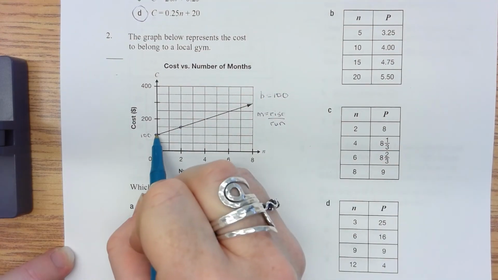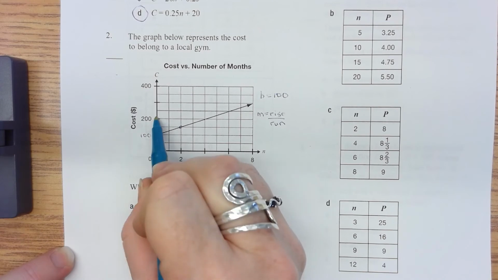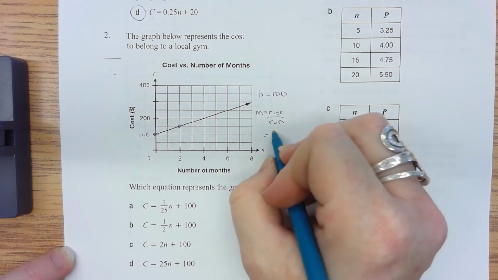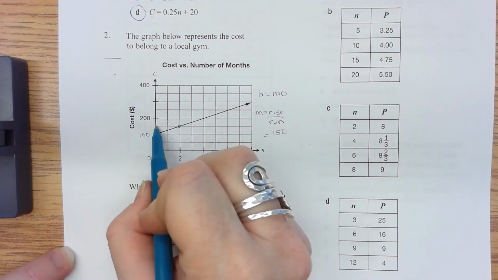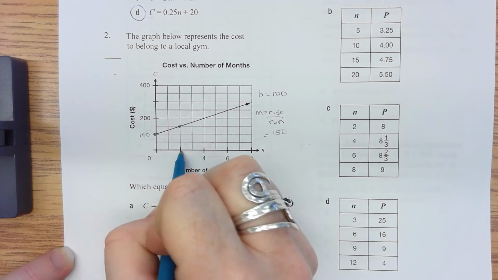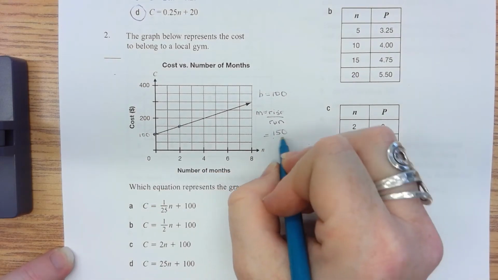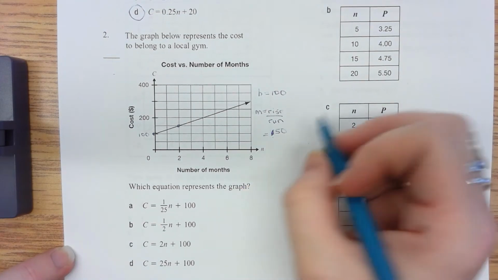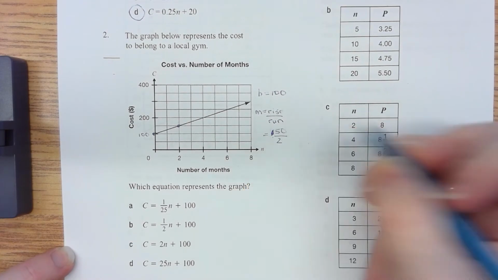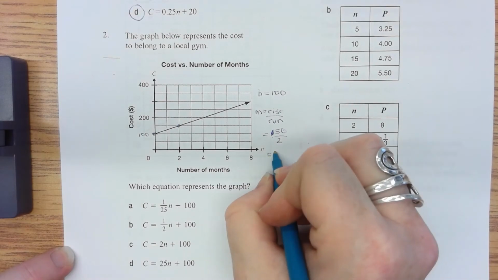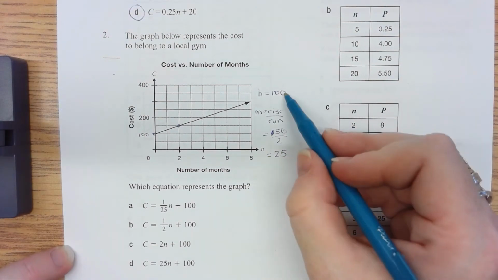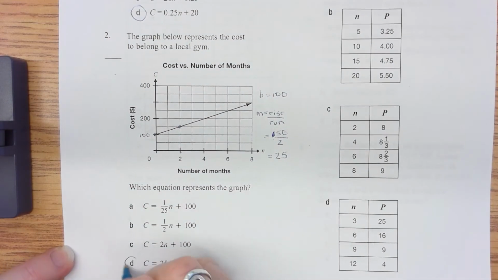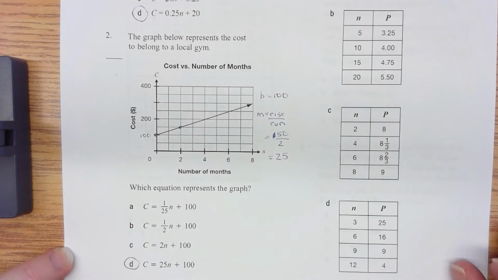I'm going to rise from here to here. If this is 100 and this is 200, this is halfway, so it's going to be 150. Sorry, I'm going to rise 50, and I'm going to run 2, because if I look down here, that represents 2. So 50 divided by 2 is 25. My slope is 25 and my y-intercept is 100. So when I look down here, that's going to be represented by D, C equals 25n plus 100.